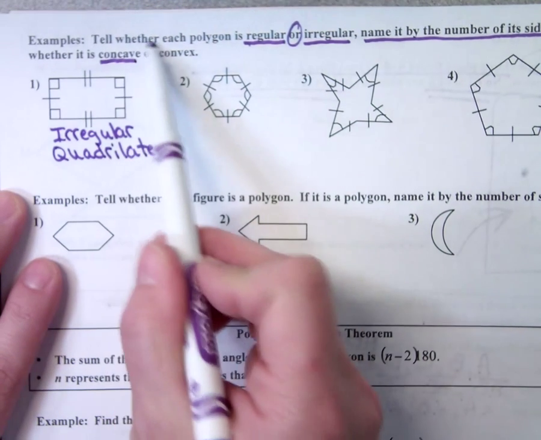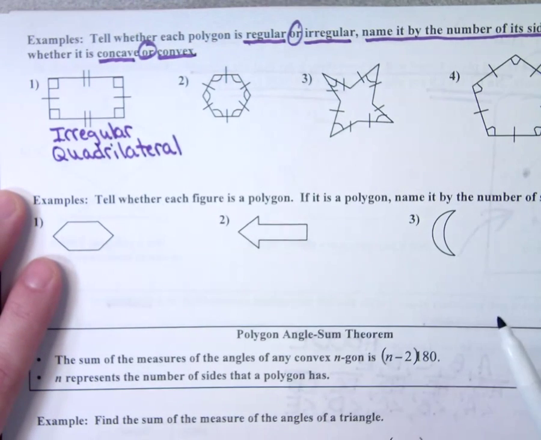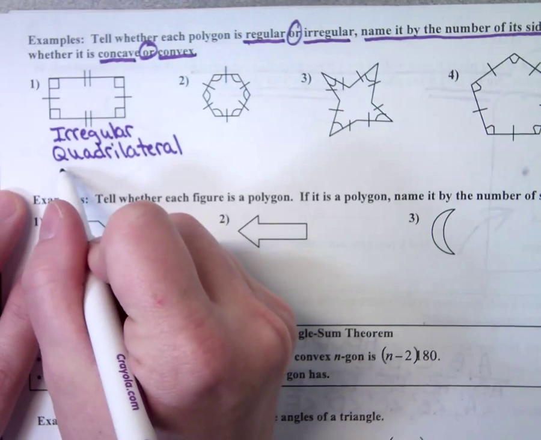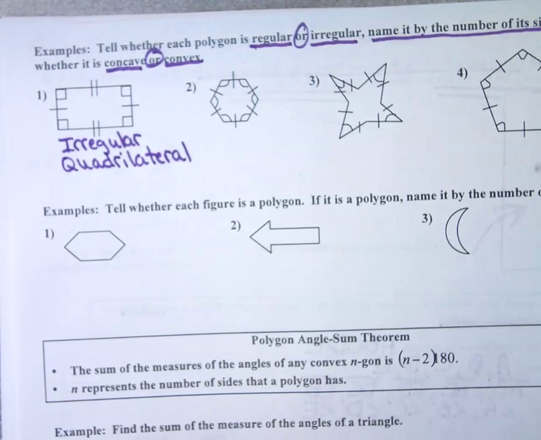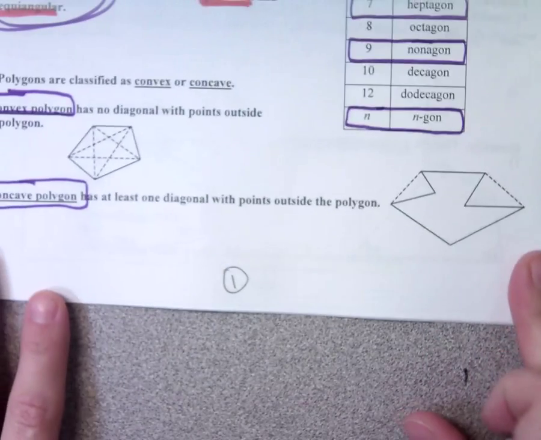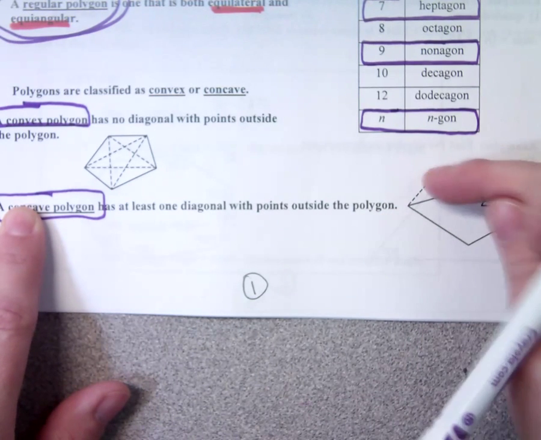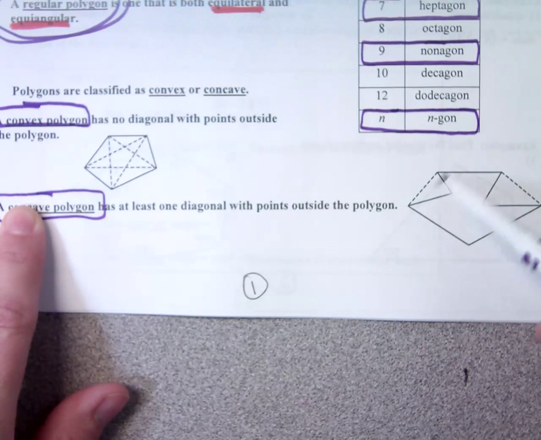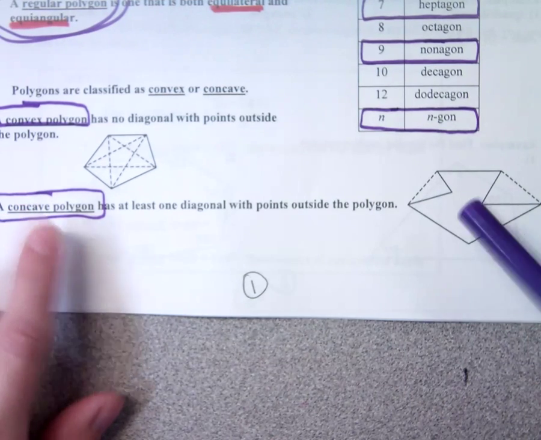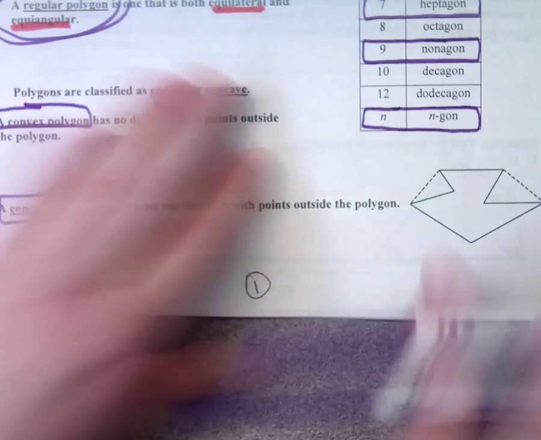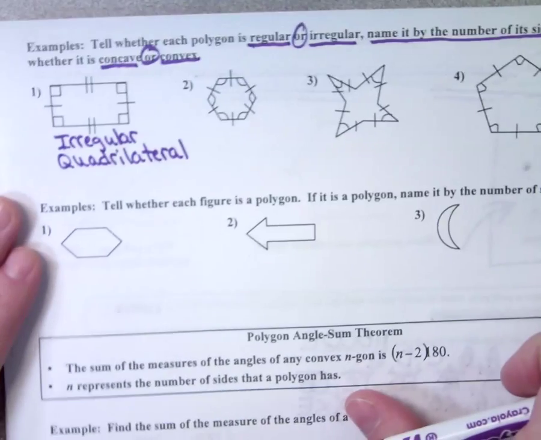And then I want to decide if it is concave or convex. What do you think? I think it's concave. Should we look at the concave, convex pictures again? Concave is when it caves in. If you can draw a diagonal and it goes outside of the picture. Convex is when it doesn't. So what is this? Convex.